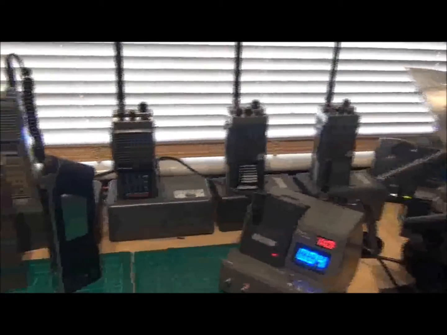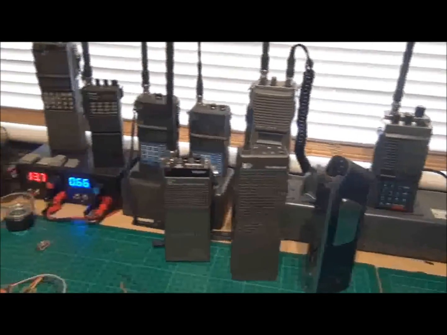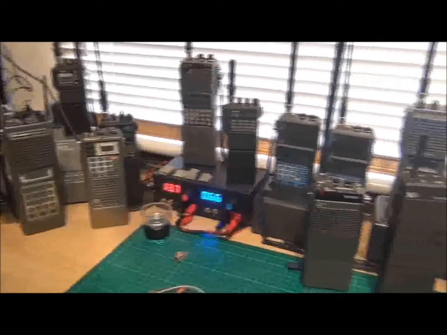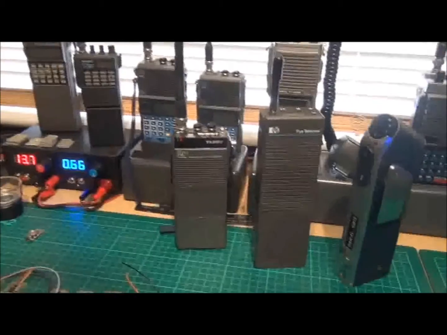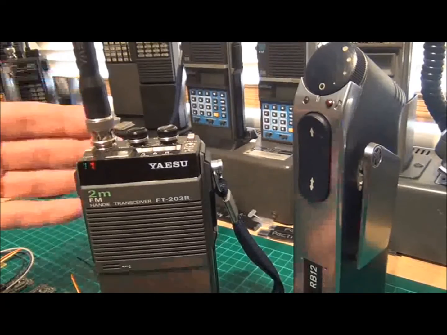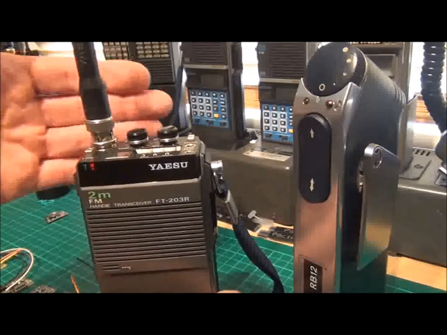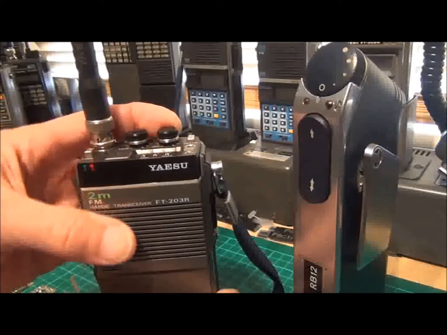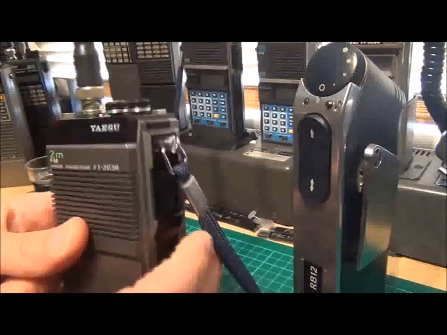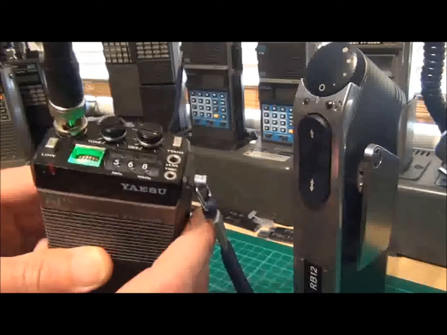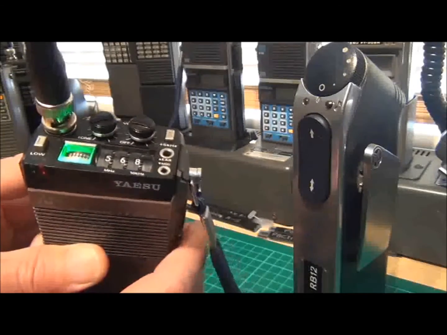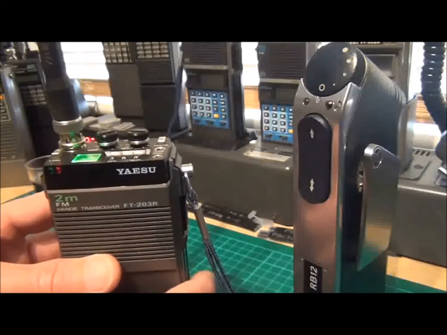Here's just a small selection of the radios that have been fitted with the PBCT1A. I'll just demonstrate one radio in particular, the FT203. This vintage radio, the FT203, has also been fitted with PBCT1A, and in this case I've used the lamp button as the tone select, so repeated pressing will do the same job as the call button and the VFO button on the other radios.